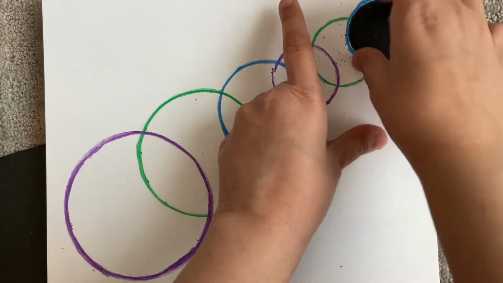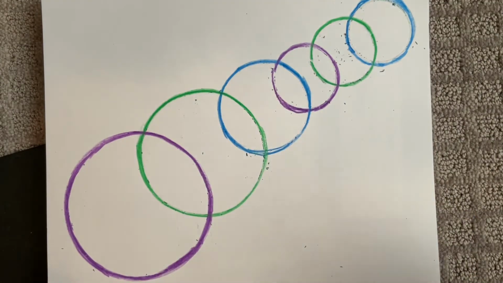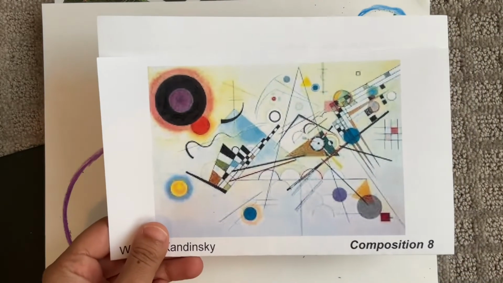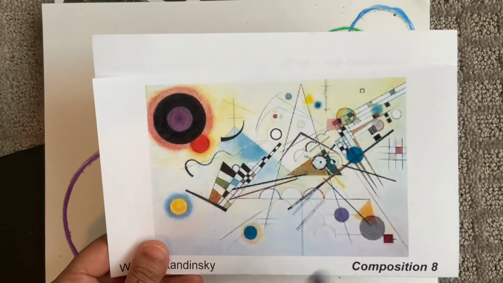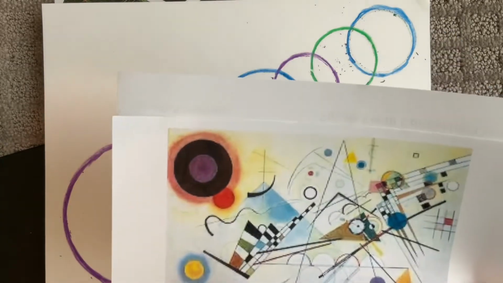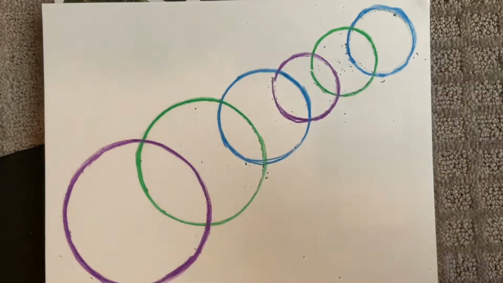Perfect. Okay. So I'm not done yet. There is so much to do still, but obviously I didn't copy what Kandinsky did, I came up with my own designs. But now that there's color as well, first, let's add a few more shapes.